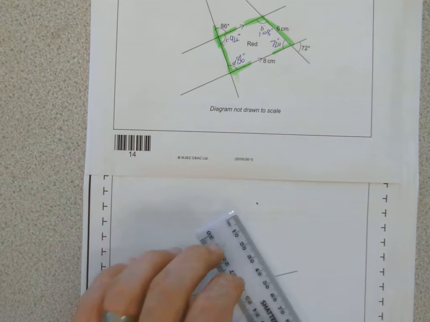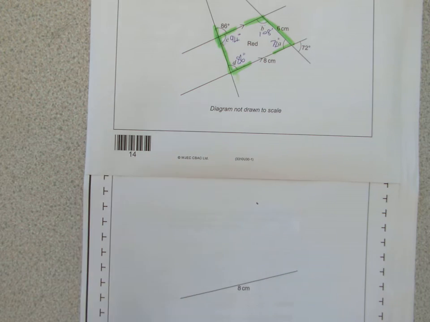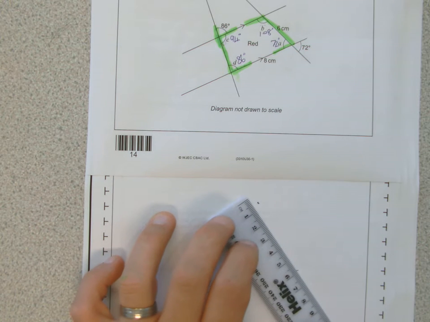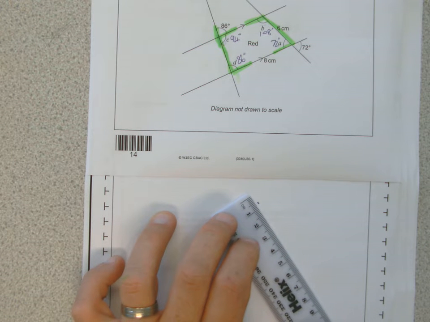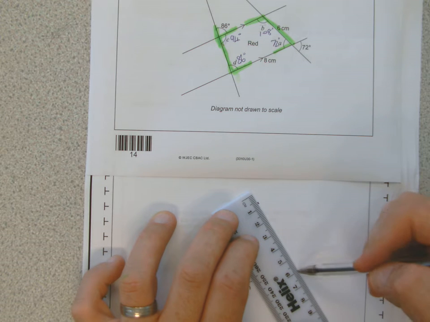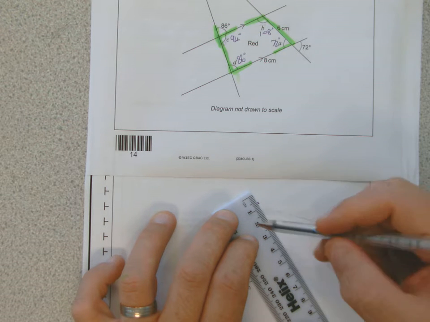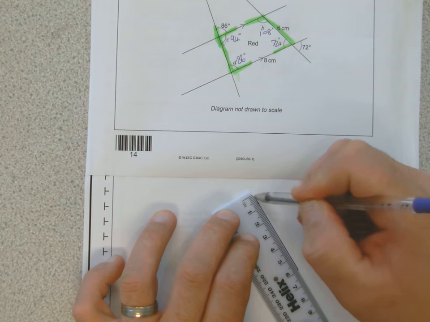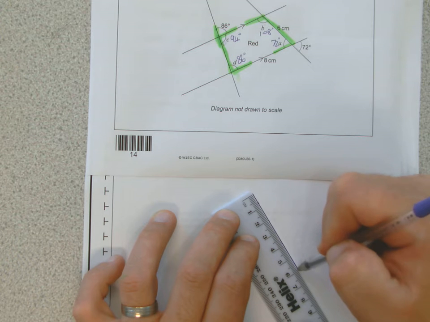That's got to be 6 centimeters. So if we get my ruler, it says there, doesn't it? It's got to be 6 centimeters long. So line it up so that end of the line here goes through that mark and is 6 centimeters. So I'll start on 6, make my way back to 0. It's got to be 6 exactly, okay?